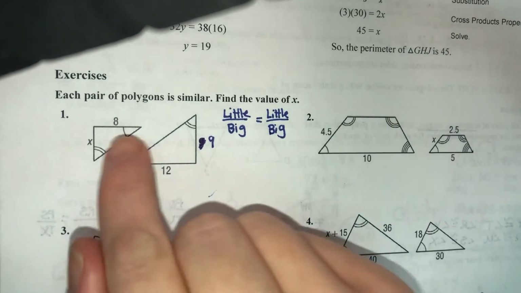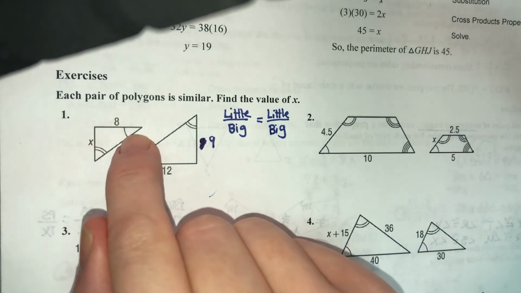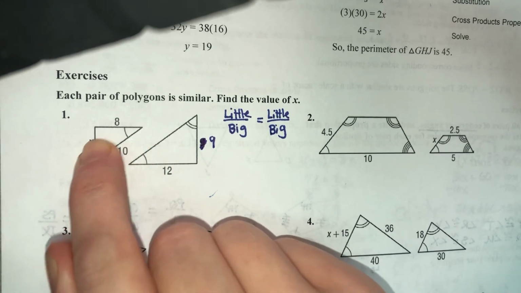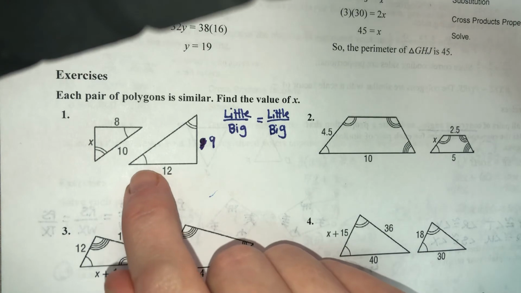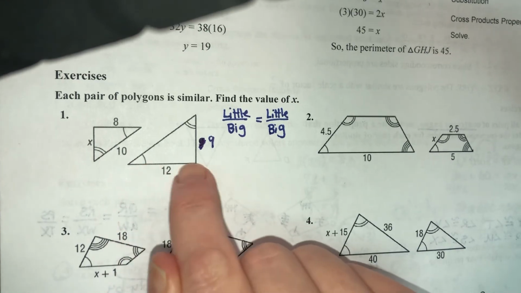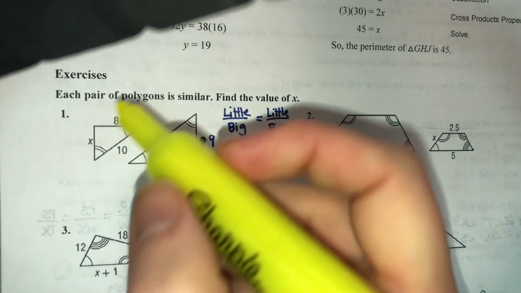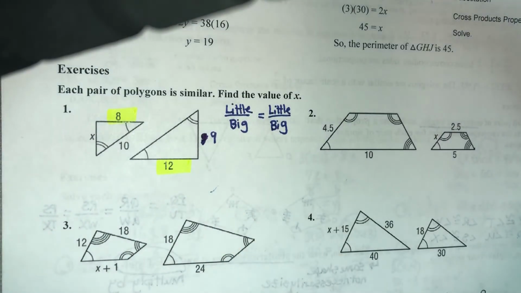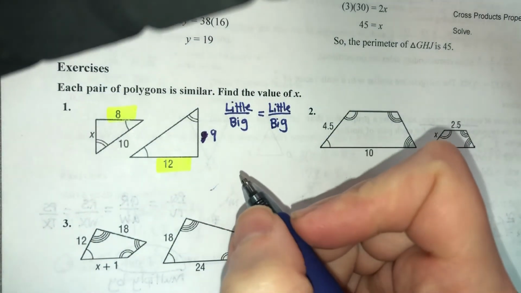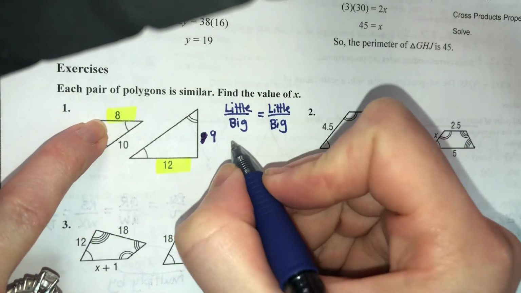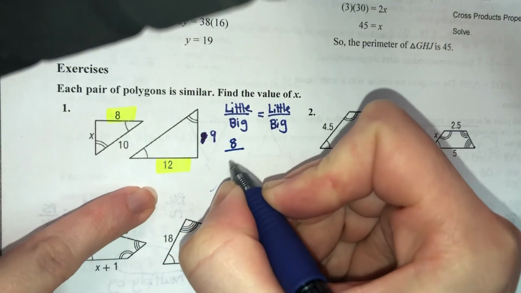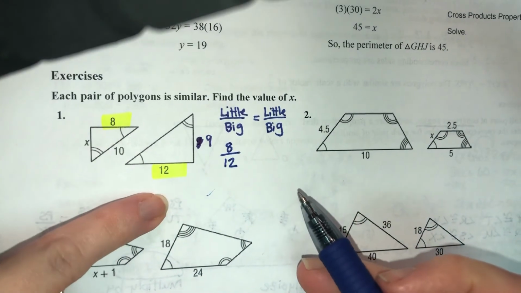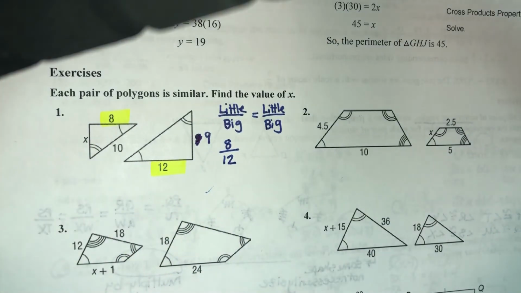So notice the side with the 8 is between the one arc angle and the unmarked angle. And the side with the 12 is between the one arc angle and the unmarked angle. So these two go together. They're the matching sides, corresponding sides. So the little triangle has the 8 and the big triangle has the 12. So little side 8 belongs with big side 12, okay?